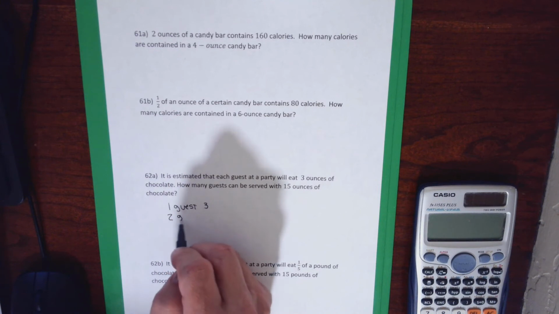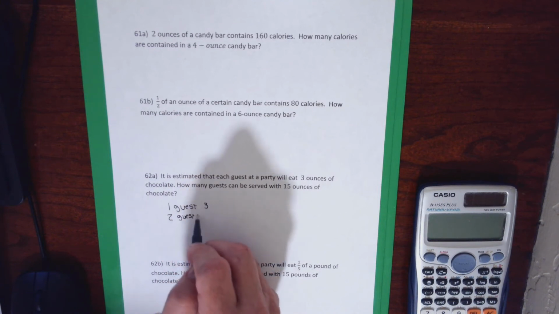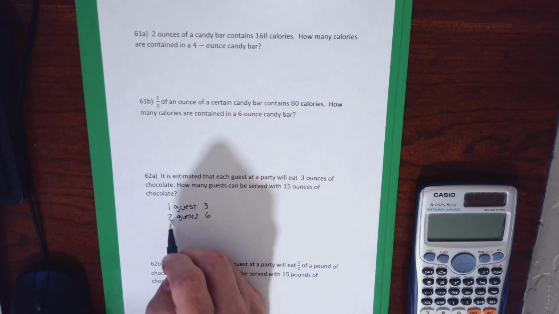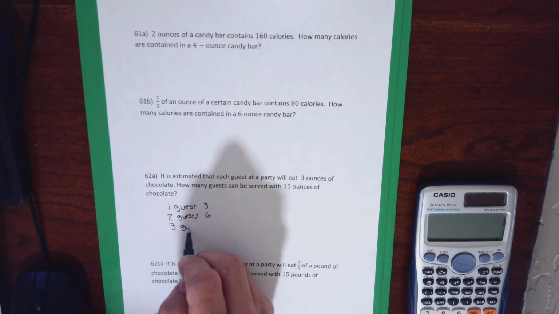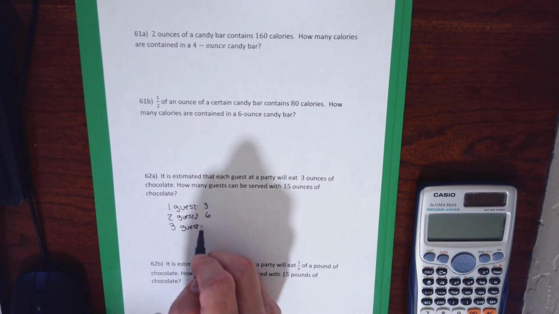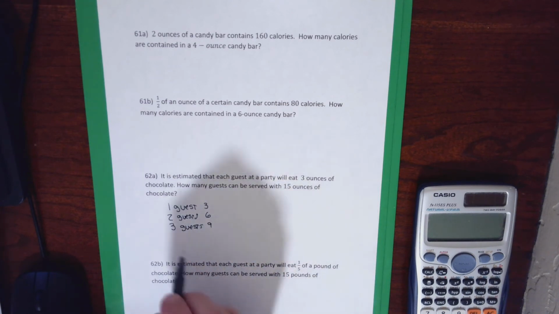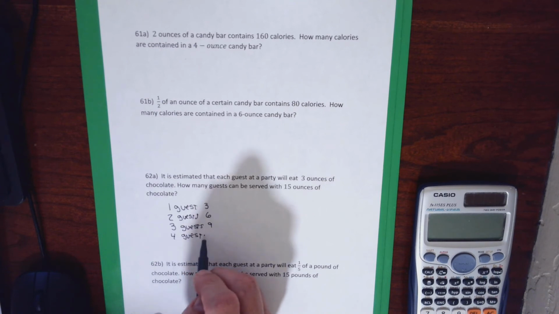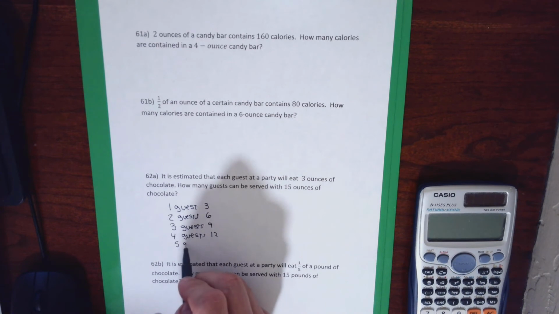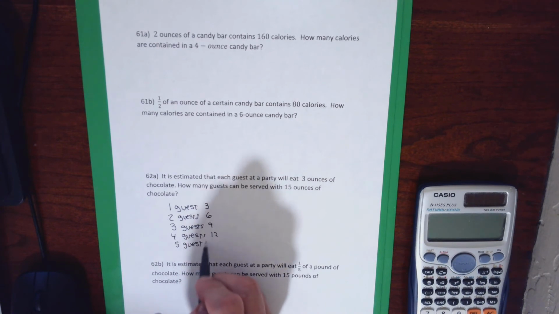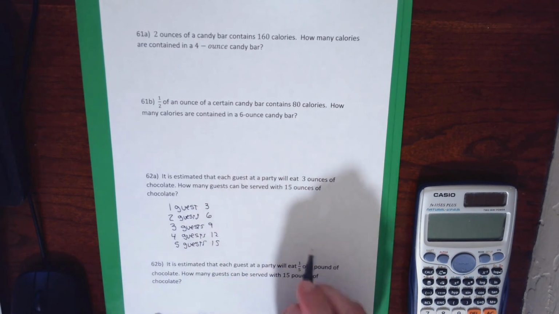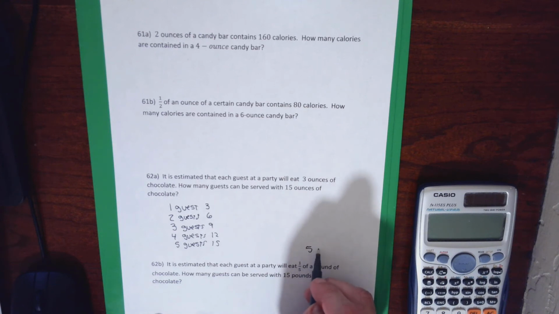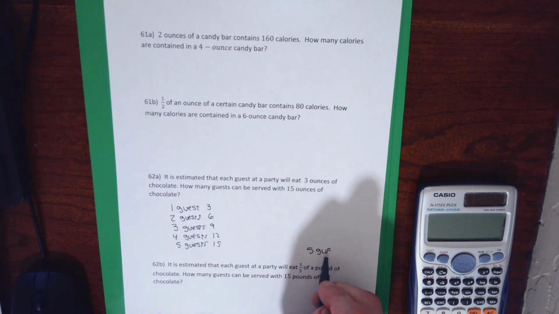If I had 2 guests, each would eat 3 ounces, so that would be 6 ounces. 3 guests, this is getting silly, each would eat 3, so that'd be 9. 4 guests, 3, 6, 9, that would be 12 ounces. And if I had 5 guests, this is a silly way to do this, 5 guests would equal 15 ounces. My answer for this is I can serve 5 guests with 15 ounces.